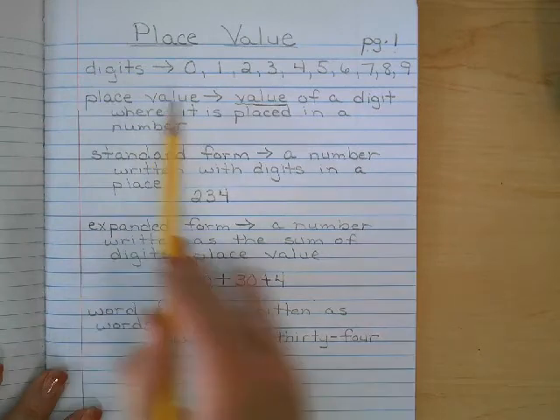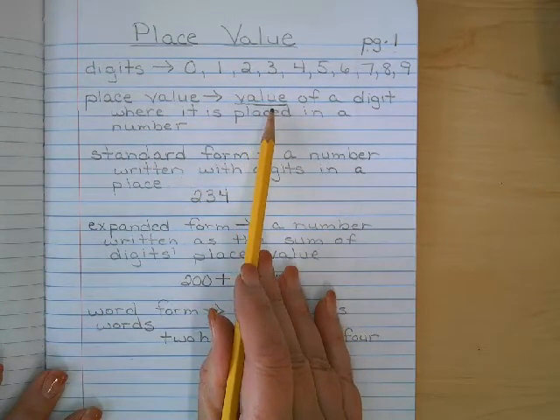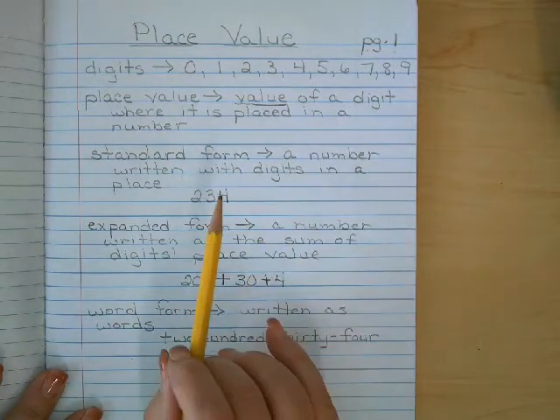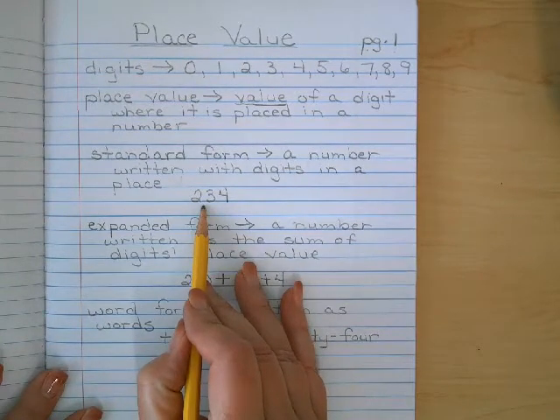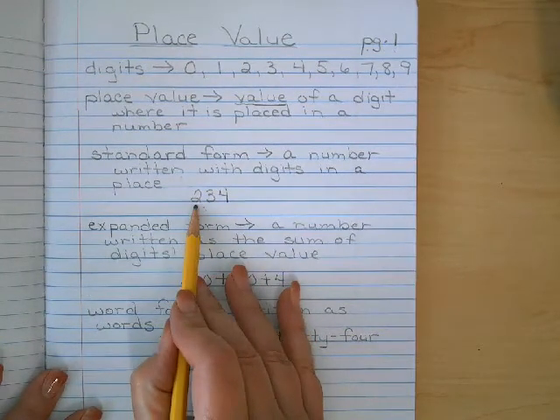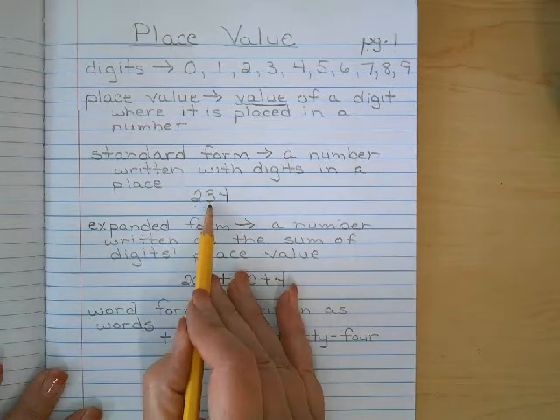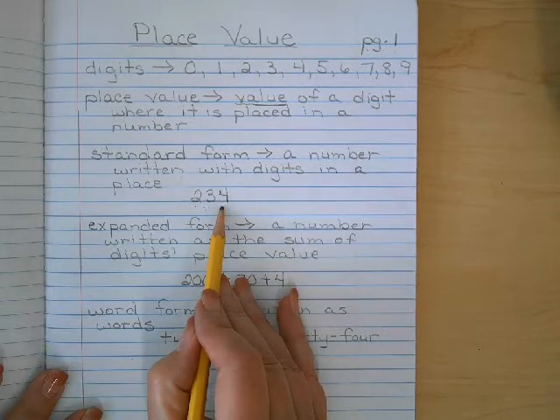Place value has to do with what's the value of the digit where it is placed in a number. So, for example, let's say 234, the value of this 2 is 200, the value of that 3 is 30, and the value of the 4 is worth 4.